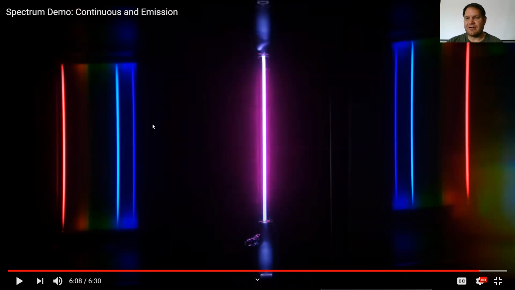Okay, so what we'll do is we'll do a lab with this, and then in our next lesson, we're going to talk about what's going on here. Why do we see this occur? Why do we not see a continuous spectrum?